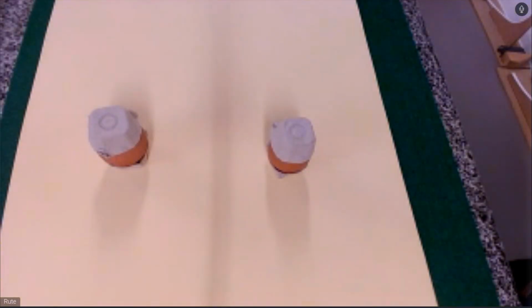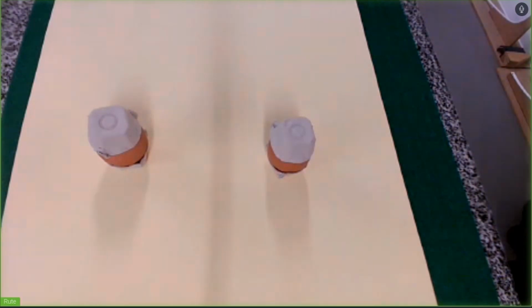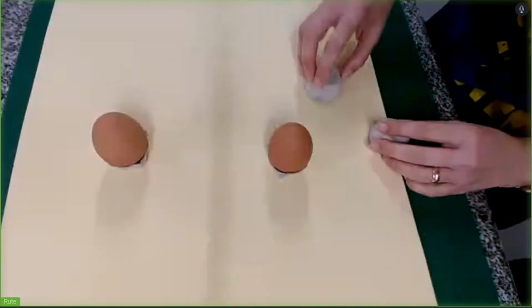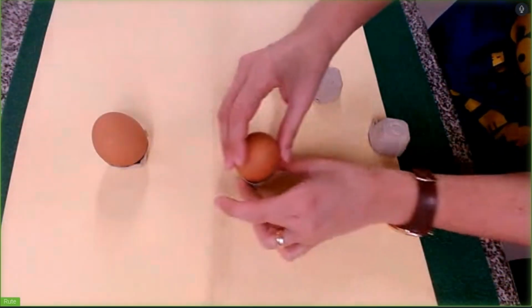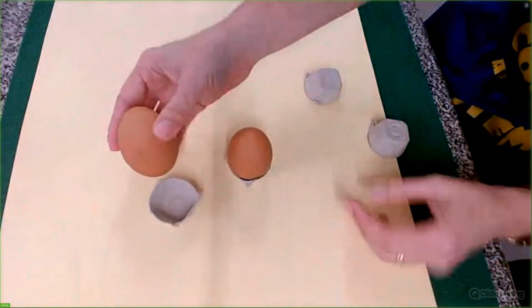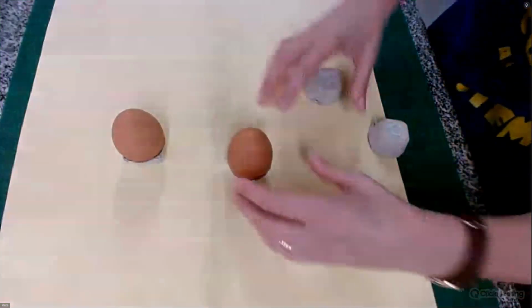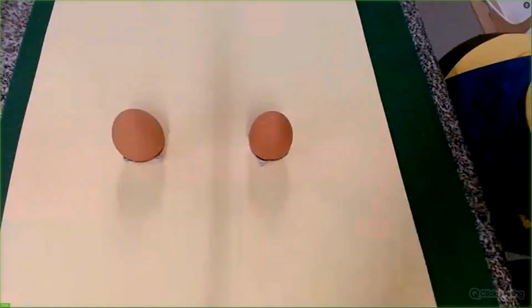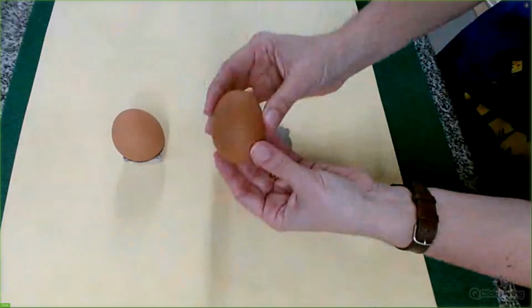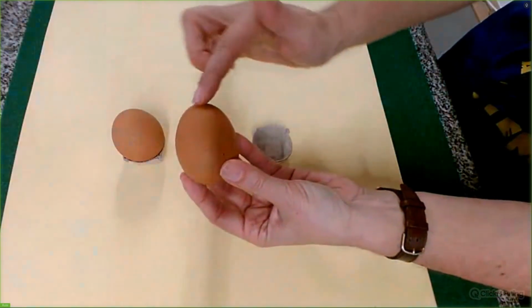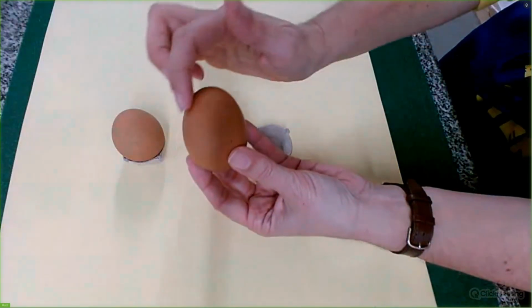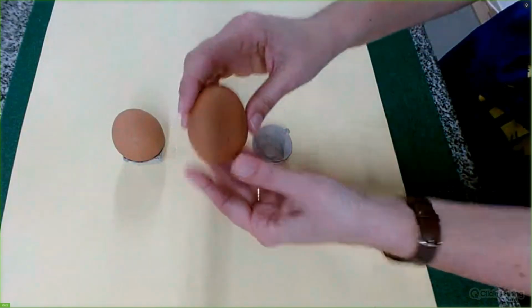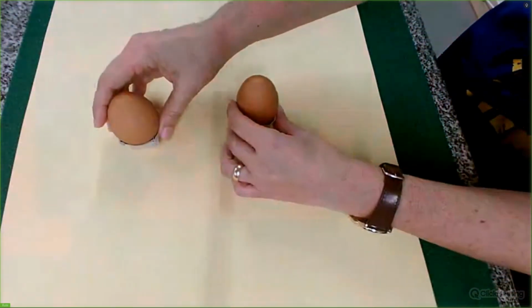Just going to change my camera. Okay, so you can see here two eggs. They are not cooked, so I hope everything goes well with this experiment. And you can see the shape of the egg, this curve, and this is why an egg is so strong. I will talk about that later.